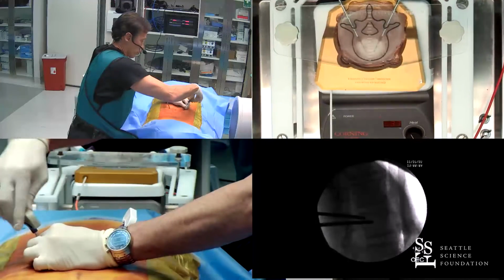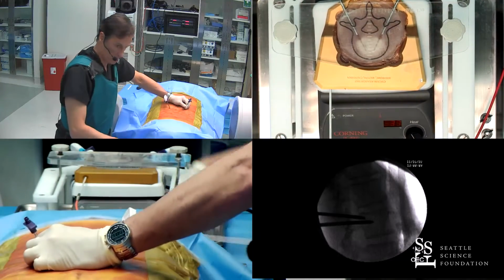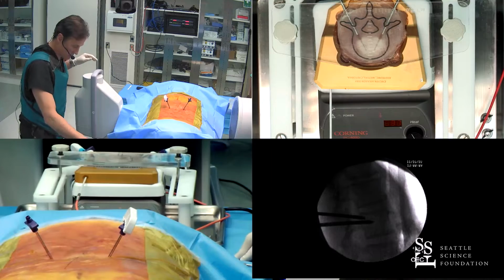Can we get another lateral? It seems the photo, yeah, let me reshoot that. It's dark.